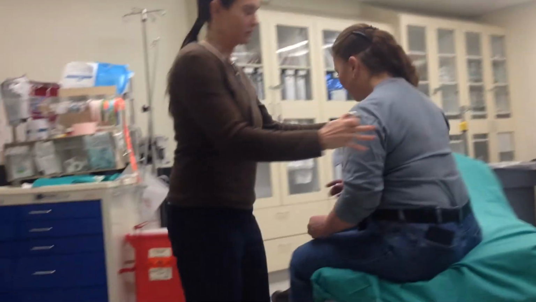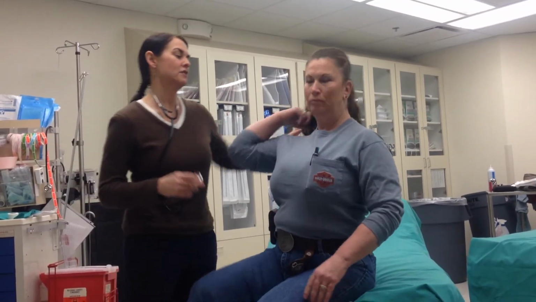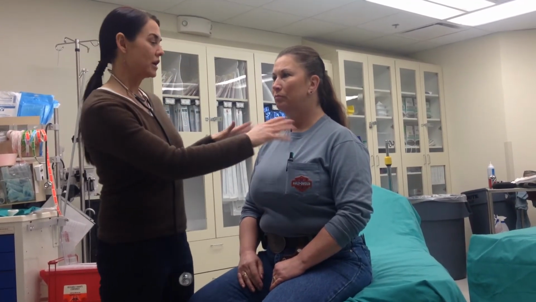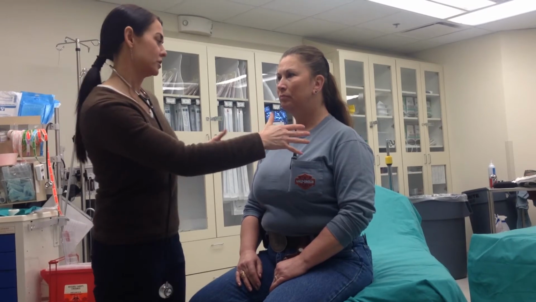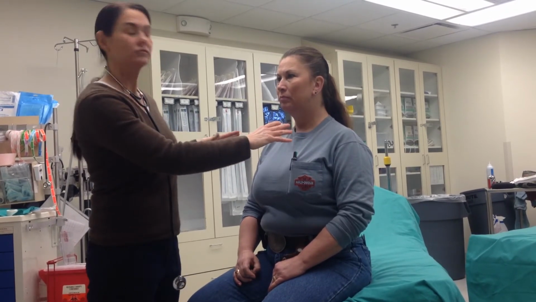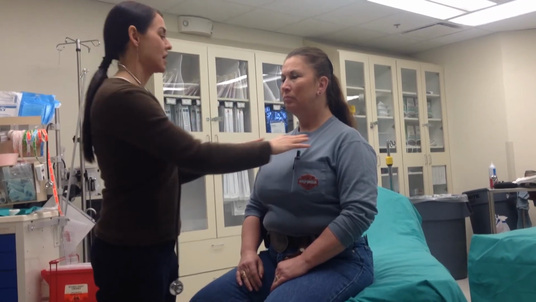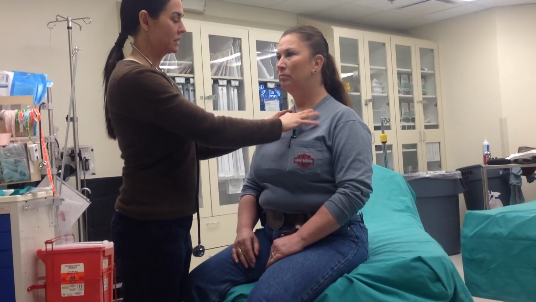Go ahead and turn a little bit on that. Yes. When inspecting the anterior chest, once again, I am looking for symmetry of the shoulders and symmetry with the rise and fall of the chest. I'm palpating for crepitus or any tenderness.